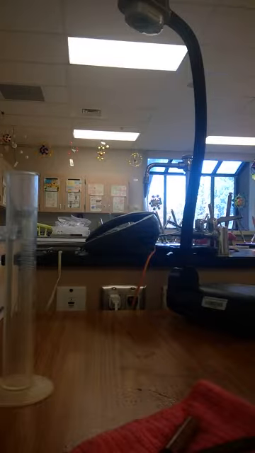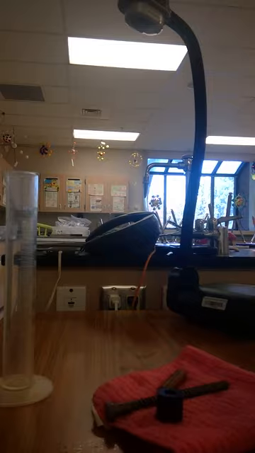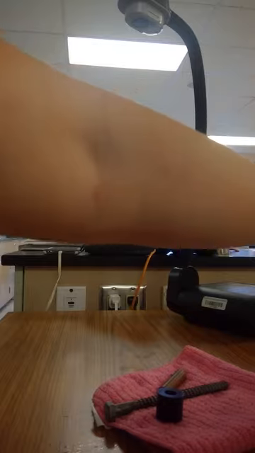For this next lab, we're looking at finding the densities of some irregular shaped items. In order to do that, we have to find both the volume and the mass. In order to find volume, we're going to start with placing some liquid into our graduated cylinder. So I've got some liquid here. I'm going to go ahead and put that in here, and we're going to record this as our starting amount.